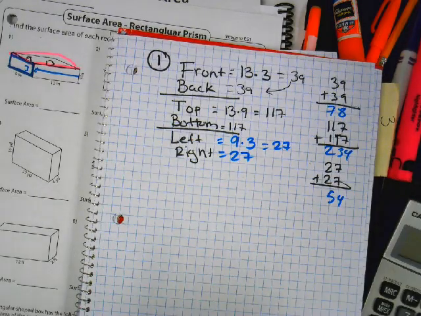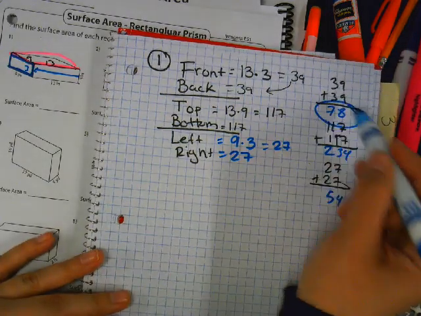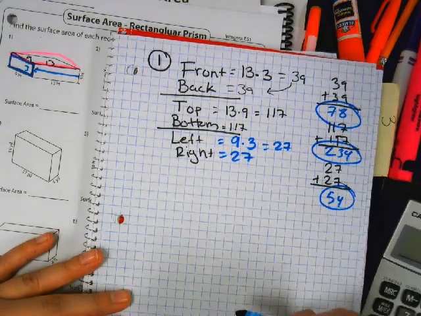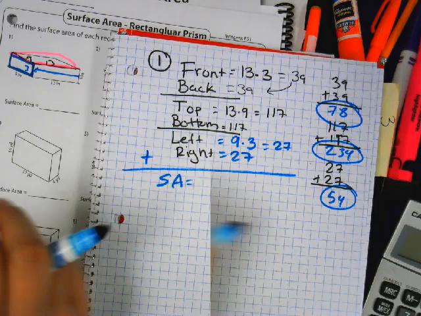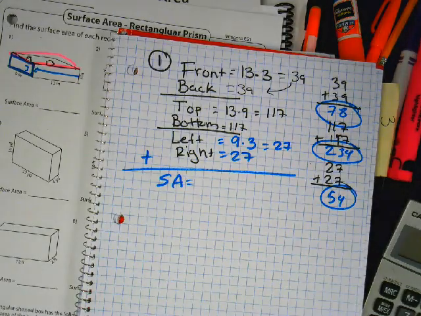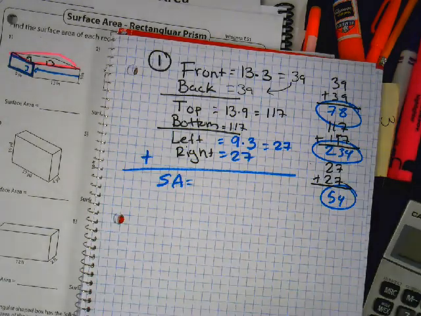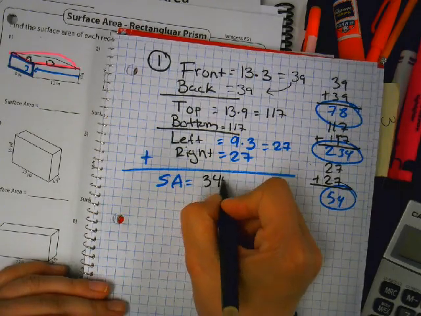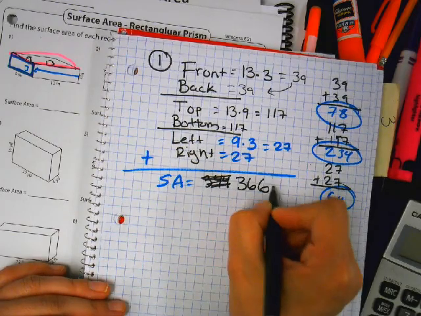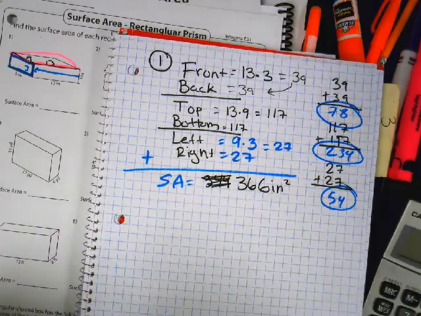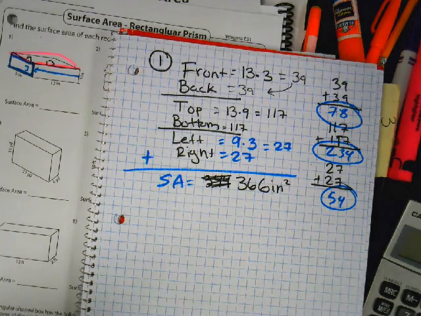Am I done? No. Now I have to add the 78, the 234, and the 54. That will give you your surface area. So what's 78, 234, 54? Nice. So on Friday, the answer you're going to be typing in is 366 inches squared.